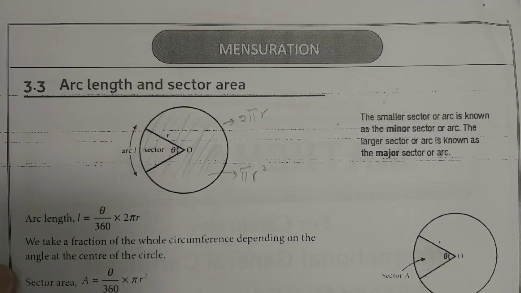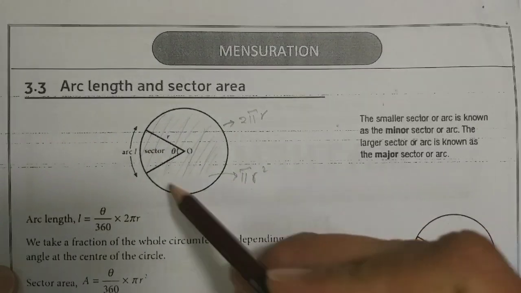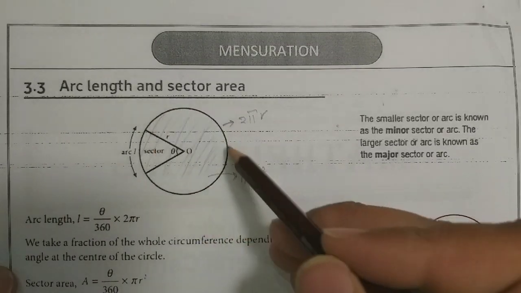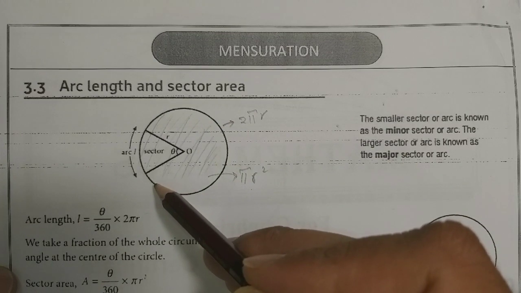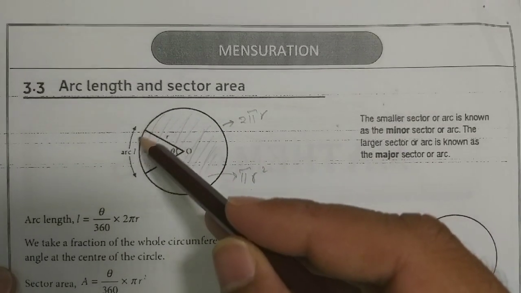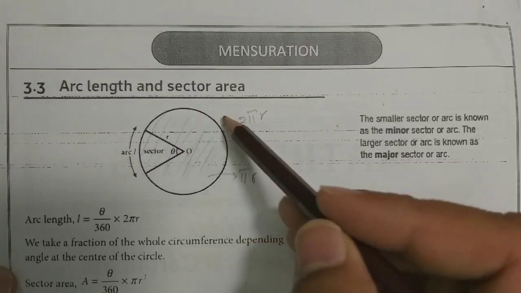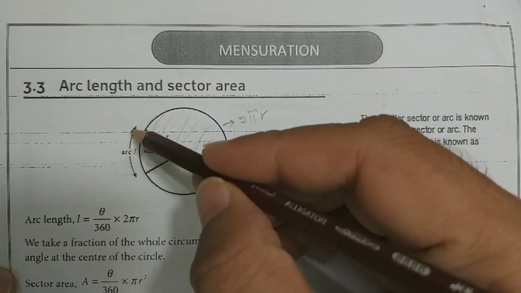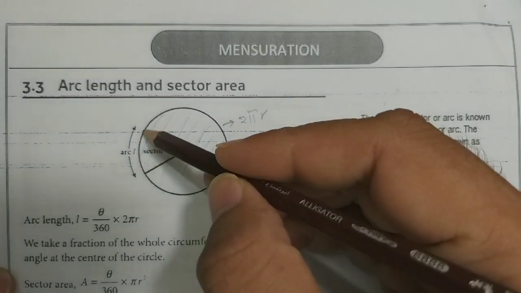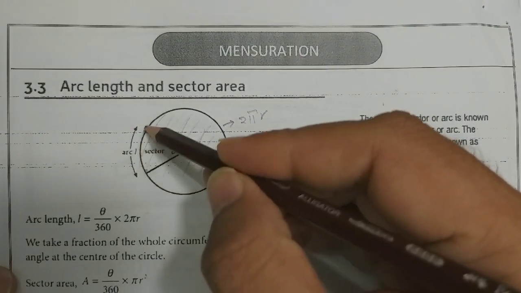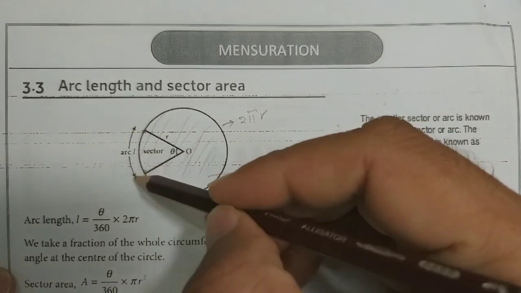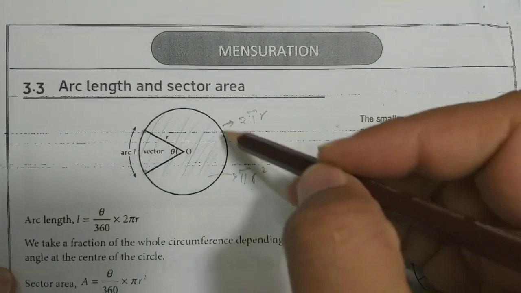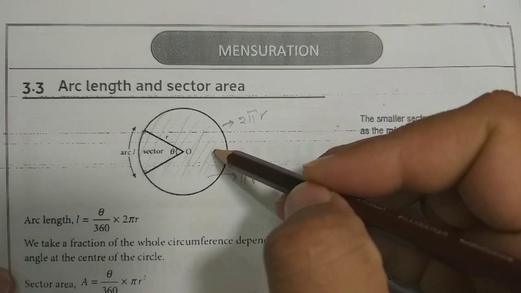Now a small part of the circumference, or the big part of the circumference, is called the arc. The small one is called the minor arc, and the bigger one is called the major arc. As shown here in this diagram, from this part to this part is the minor arc. But if we move from this side, it is called the major arc.